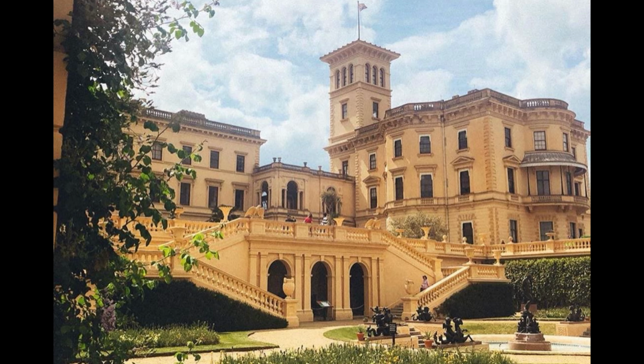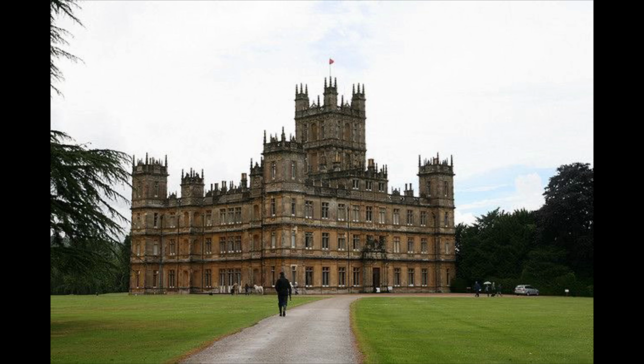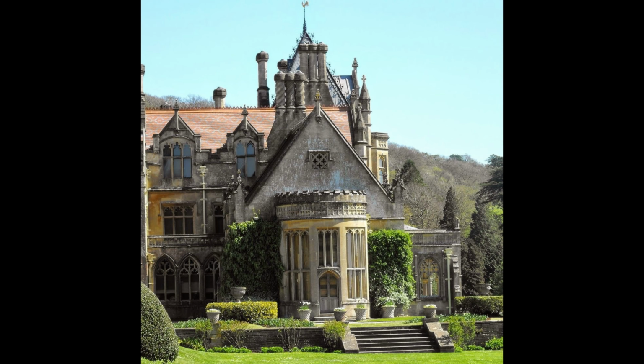So we have the Osborne House, we have Highclere Castle, Wickmick, I don't know how to pronounce this, Manor, Tidestill Field. All these are in England or Europe. Oh, because that category was for UK. See, I didn't read that. Okay, here we have US.